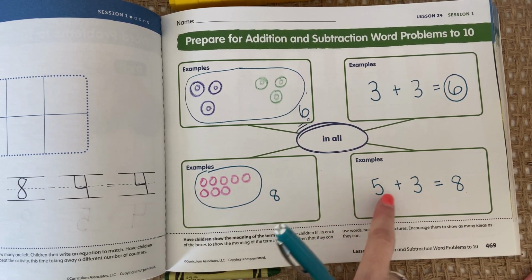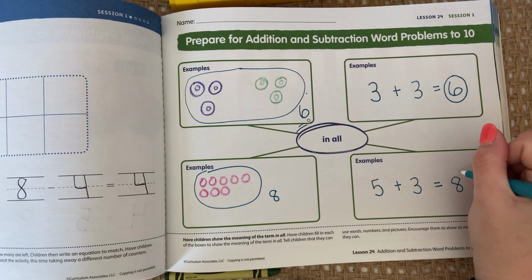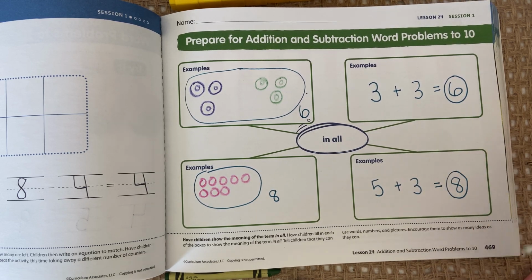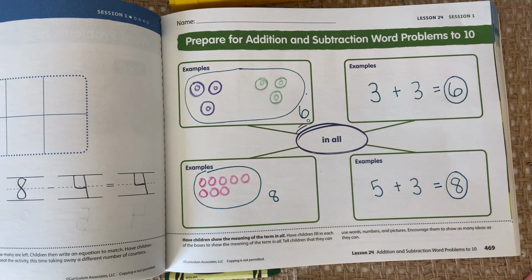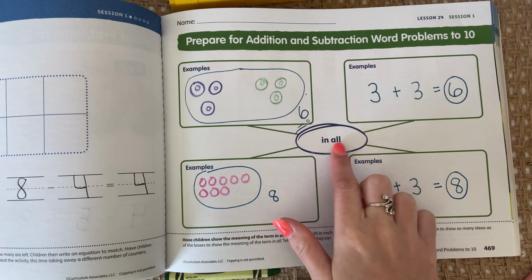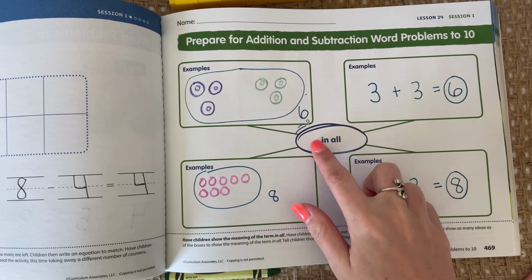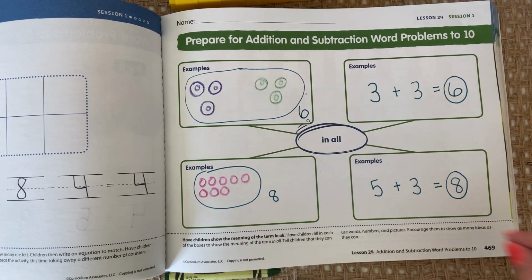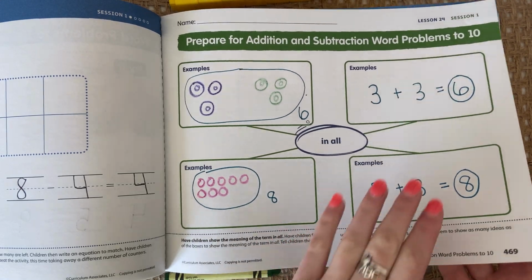Right here, 5 plus 3 more equals 8 in all. So circle this 8 because that's the number that shows in all. Okay? Show me a thumbs up or a thumbs down if that in all makes sense to you. If you are still confused about the words in all, make sure to ask your teacher for some help with that.